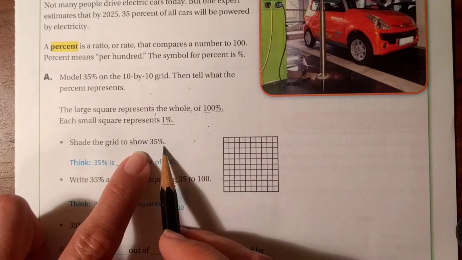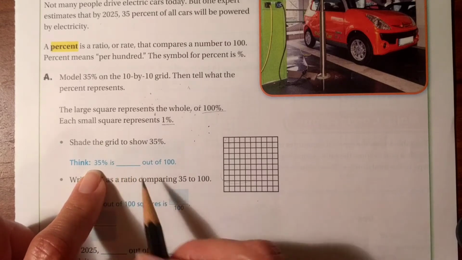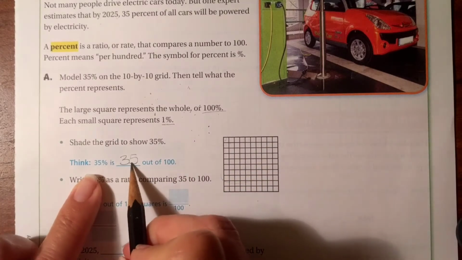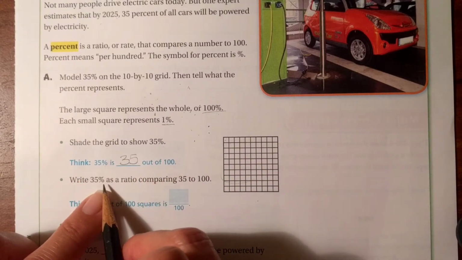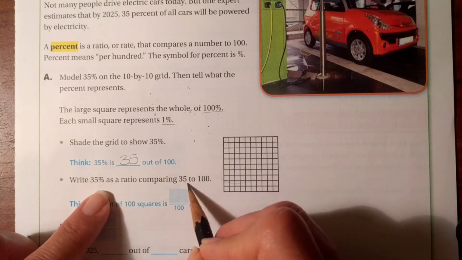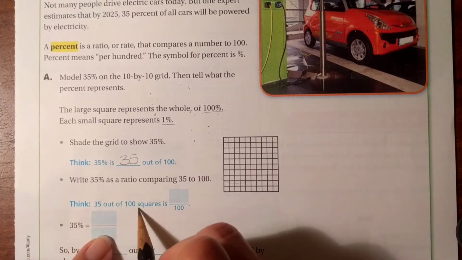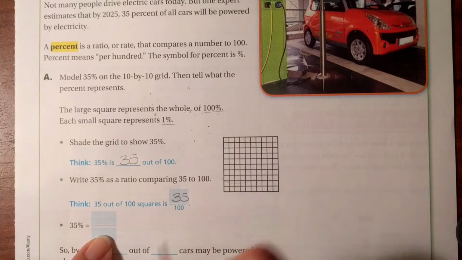Shade the grid to show 35%. So 35% is a ratio of 35 out of 100. Write 35% as a ratio comparing 35 to 100. So 35 out of 100 squares.